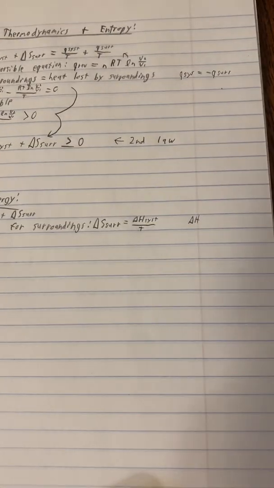That is the variable that we will use for change in heat.